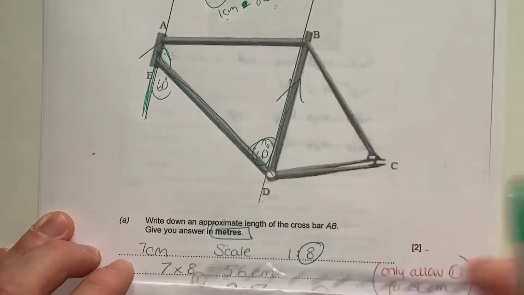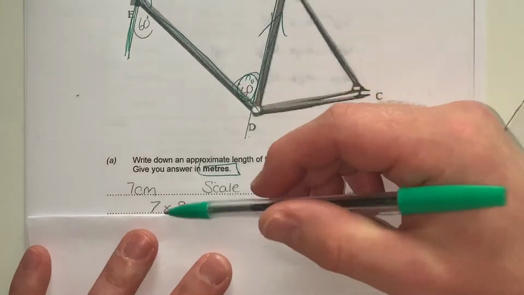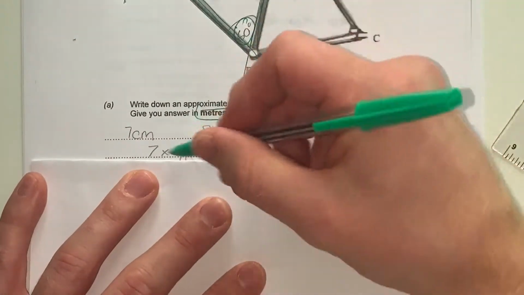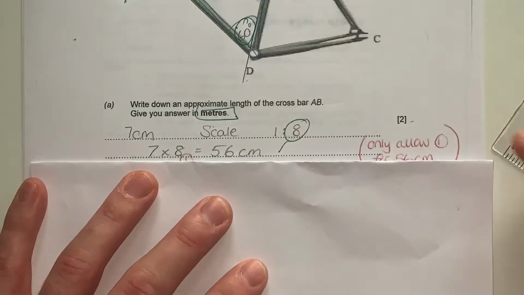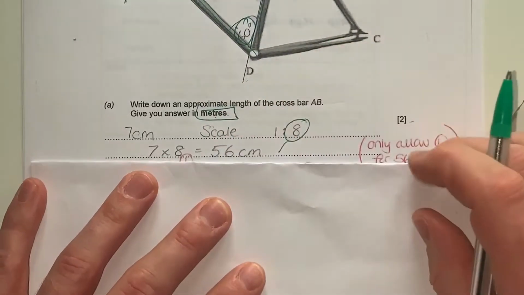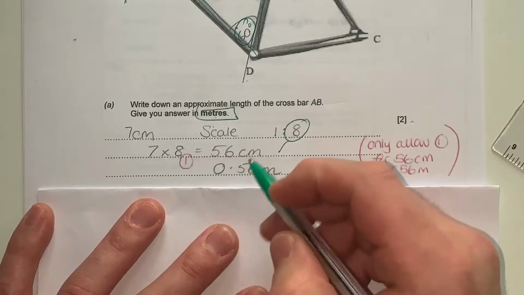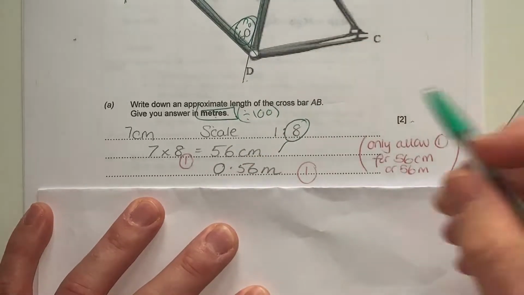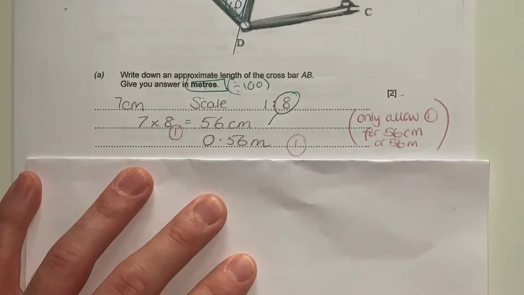So I need to multiply 7 by 8 first, because every centimetre, as we said at the top here, is equal to 8 centimetres in real life. 7 times 8 is 56, that gets you 1 mark, but the question clearly says metres, so I divide it by 100. Put that there if you need to. Divide by 100 to change it to metres. So the answer is 0.56 for your second mark.